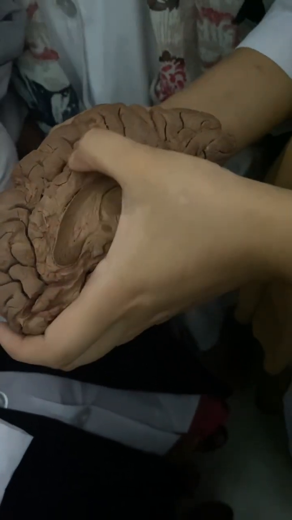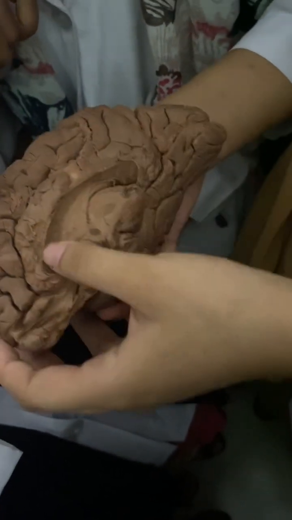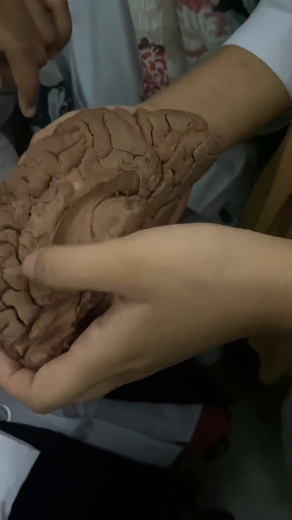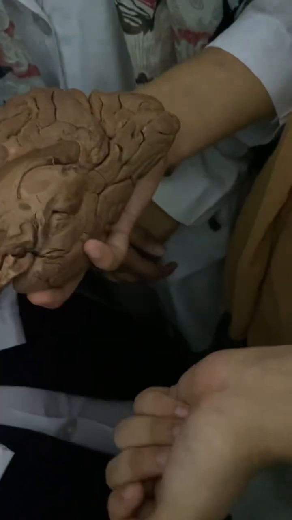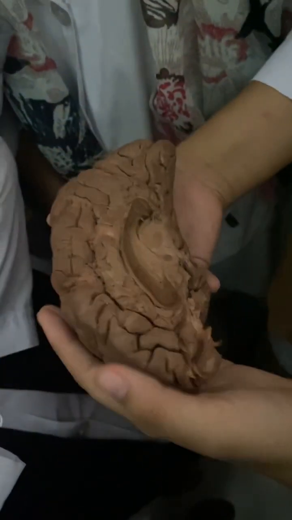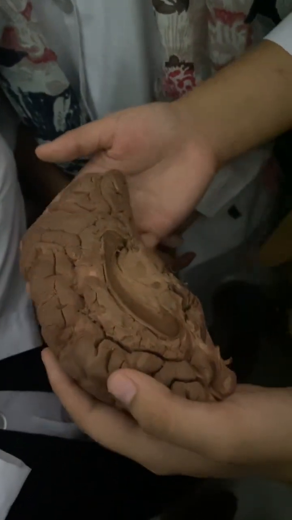So this is the cingulate gyrus, and this is the callosal sulcus, right? Callosal sulcus, alright. Explain now. I'll leave it here.